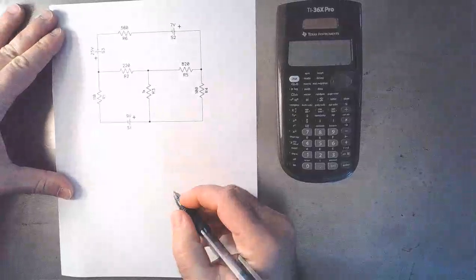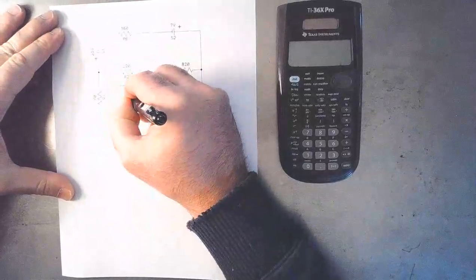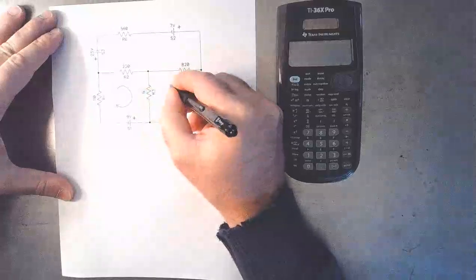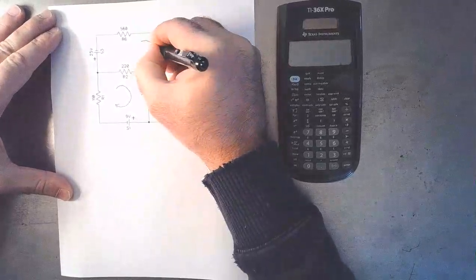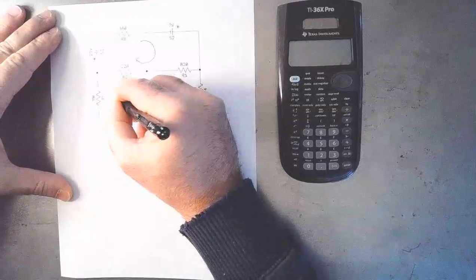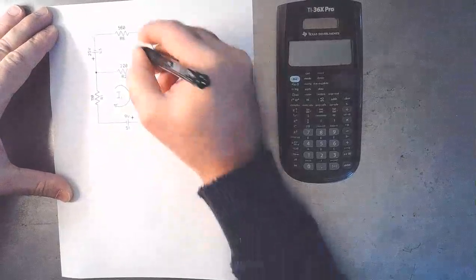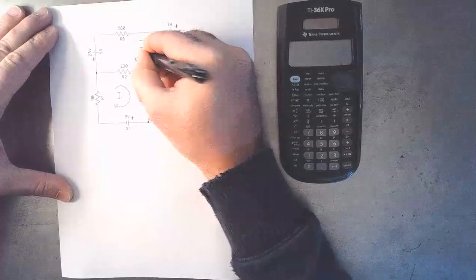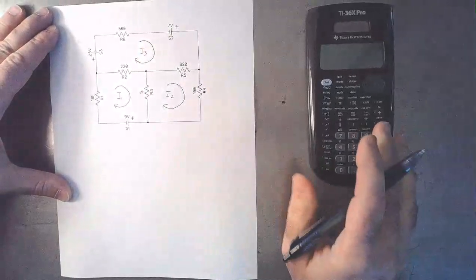Okay. So the first thing I do is I mark all of my currents. Notice that they are all going clockwise. That is my default strategy. I always say that the currents are going clockwise. And I'm going to mark this one I1, I2, and this one is I3. All right, so I've got all my currents.